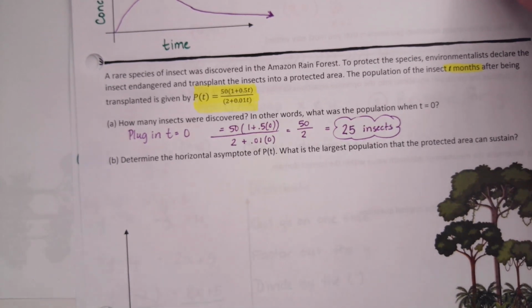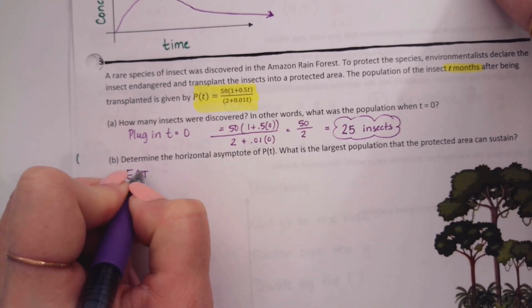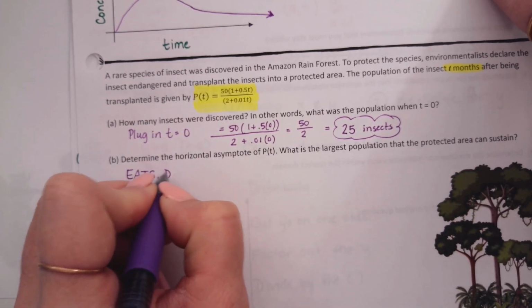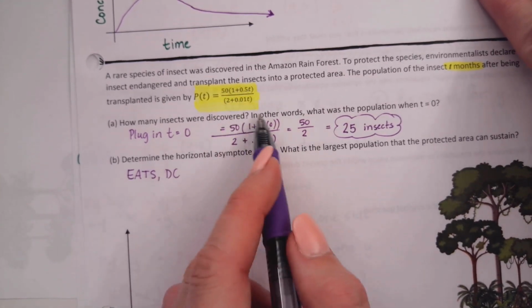Yeah, the degrees are the same. So remember our Bobo-Blatt's ECC? If exponents are the same, how do we find the horizontal asymptote? Yeah, we'll divide our leading coefficients. It's a little hard to see the leading coefficients when it's in this form right here.